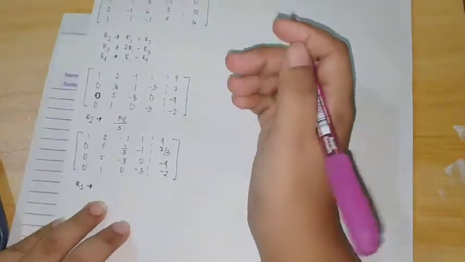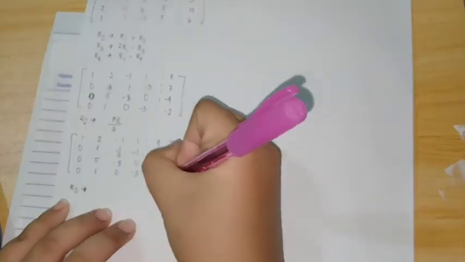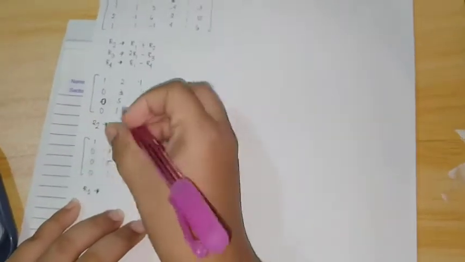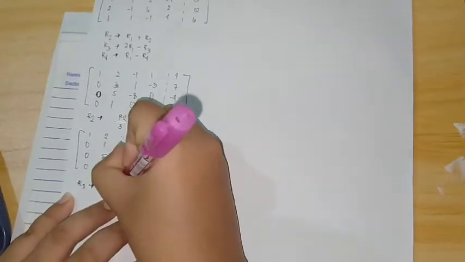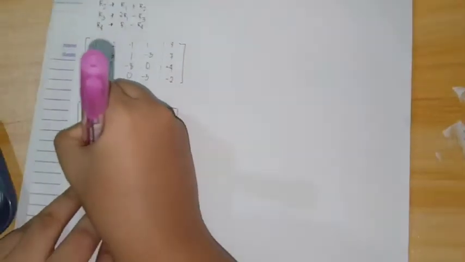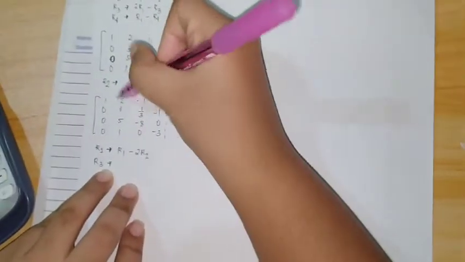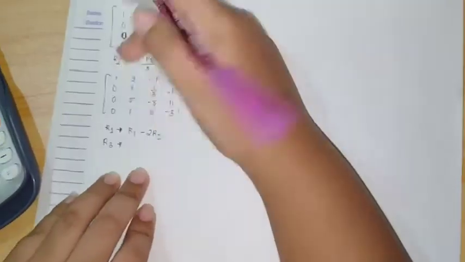That's how we're going to make the new R1: R1 minus 2R2. Now to find the new row 3, since we were on this row, the next diagonal is in this row.